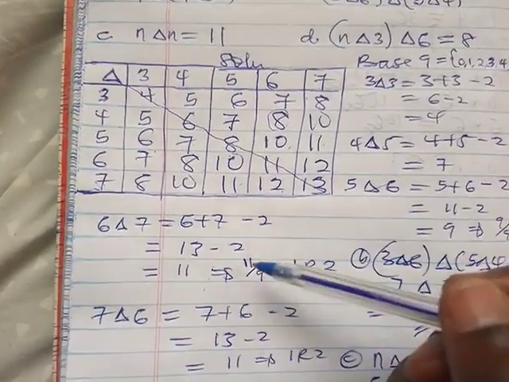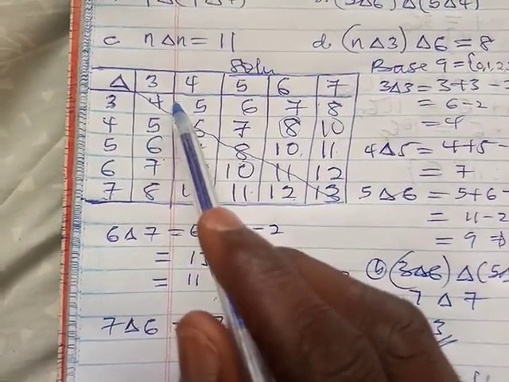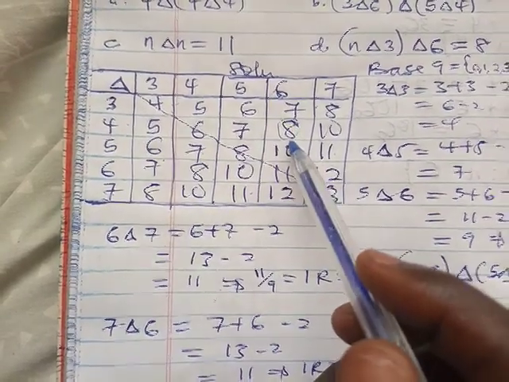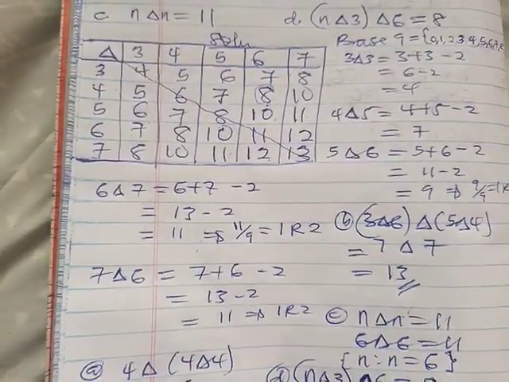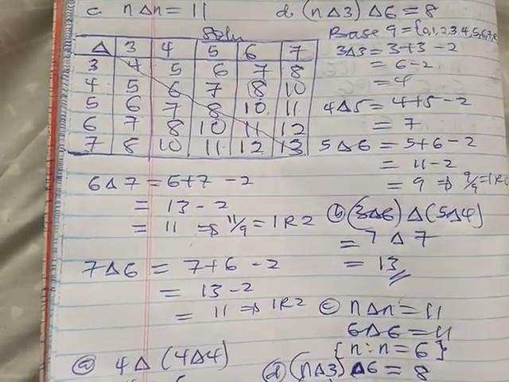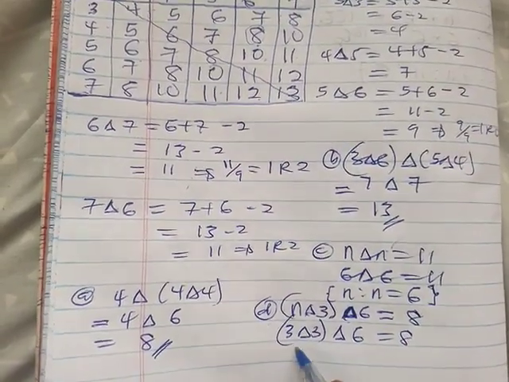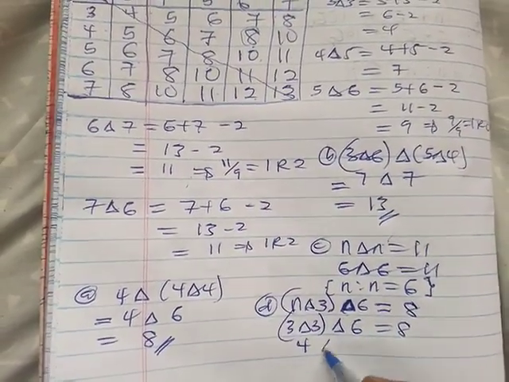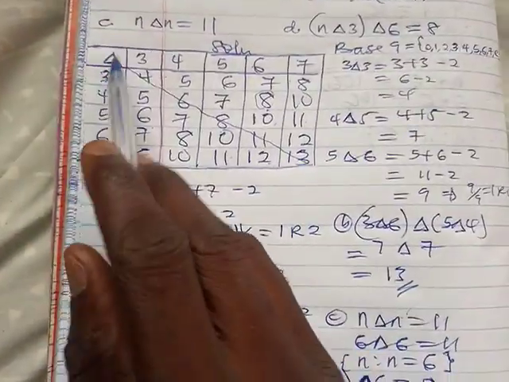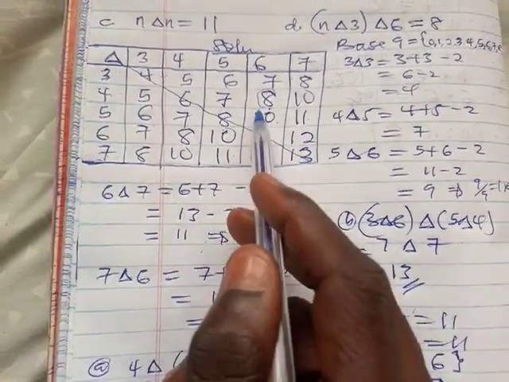Now let's look at 3. 3 delta 3 is 4. And let's look at 4 delta 6. 4 delta 6 is 8. Yes, which is true. So 3 delta 3 is 4, and 4 delta 6 is 8.